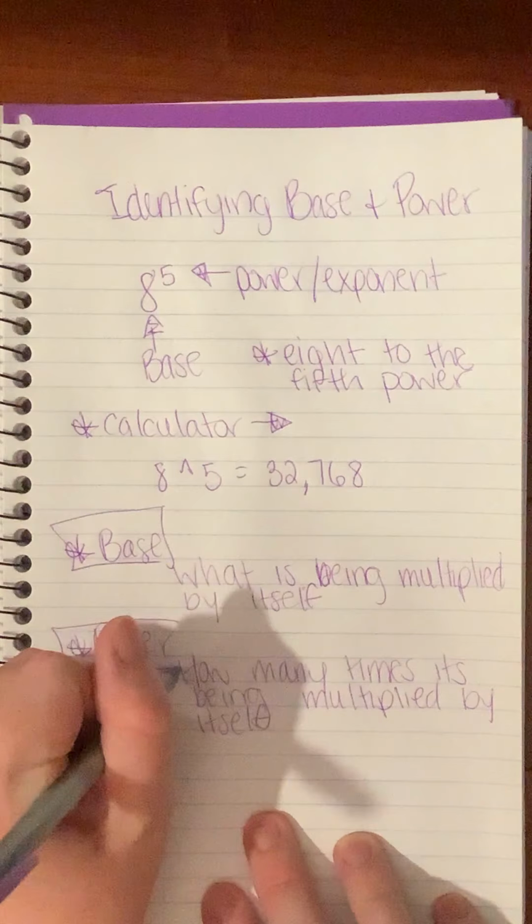So let's go back to our bases and powers. Remember, we need some lovely vocabulary terms, which I know you guys absolutely love.